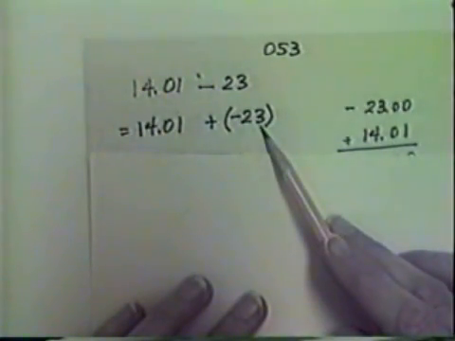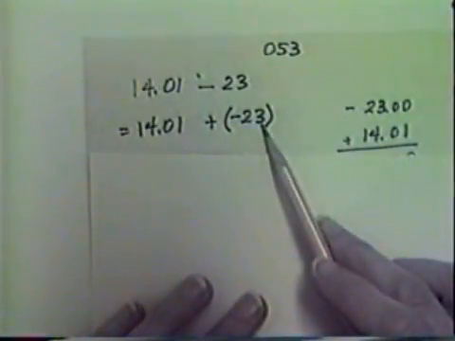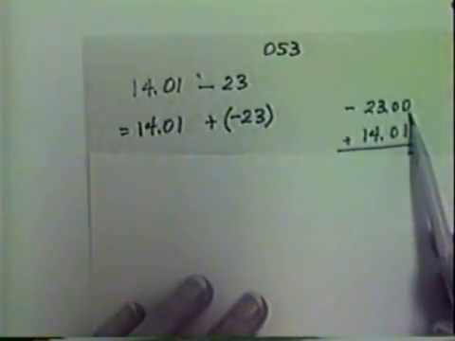The 23 has no decimal point indicated. The decimal is always understood to be to the right of a whole number. If you think about money, that makes sense. Think about this as subtract $23. Here is subtract $23 and no cents.